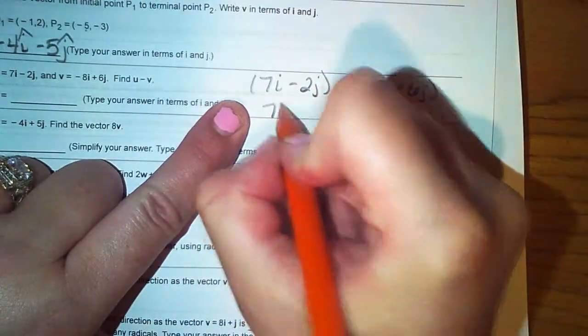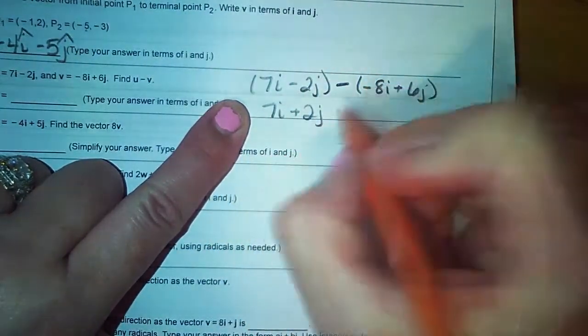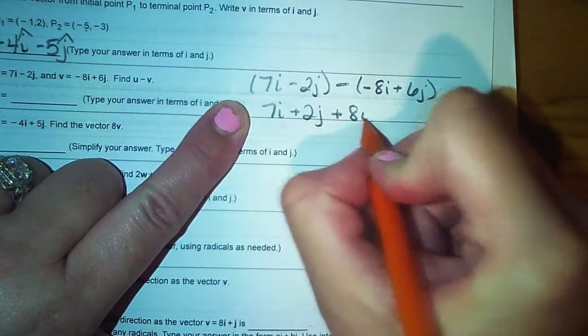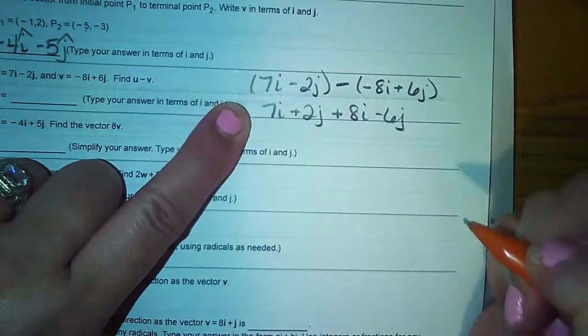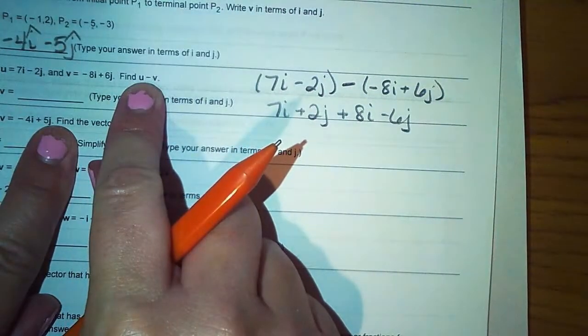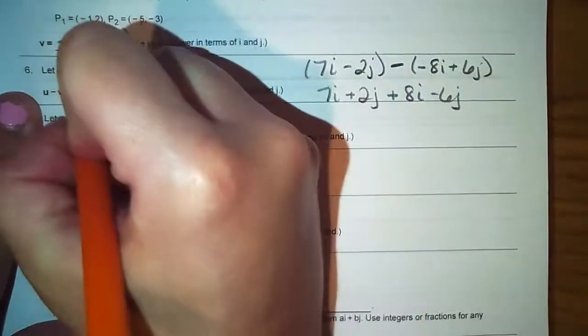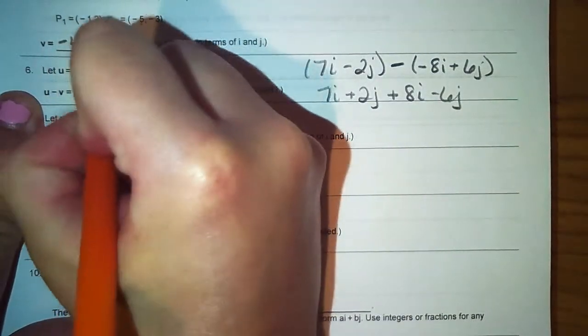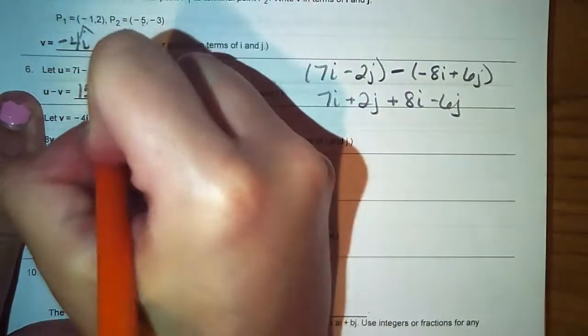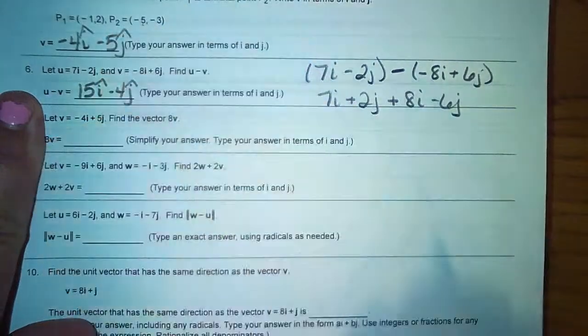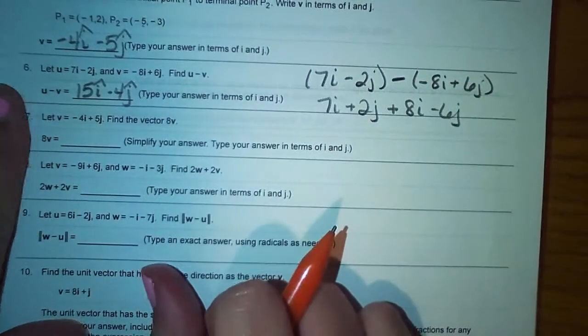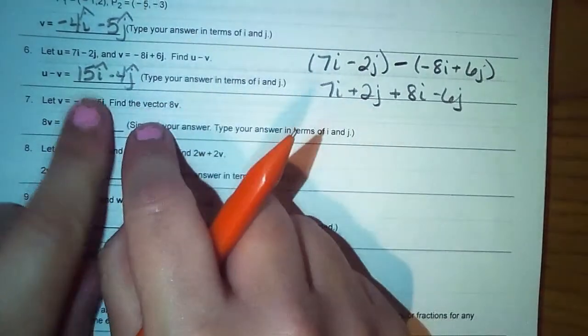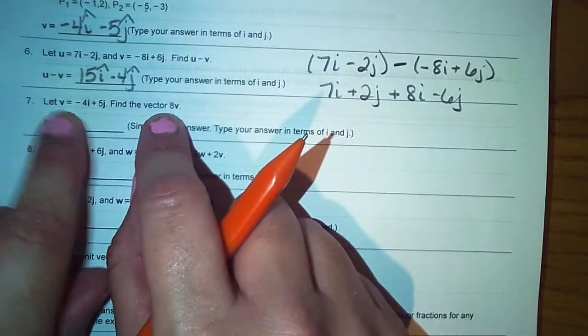So this gives me 7i's plus 2j's. That'll be a plus 8i minus 6j. Means when I subtract these two vectors, I get 15i's. Okay? And then 2 minus 6 is minus 4j's. And that's it. Okay?